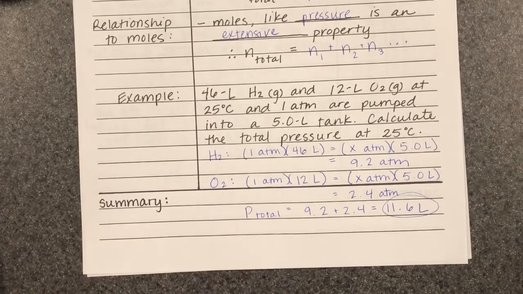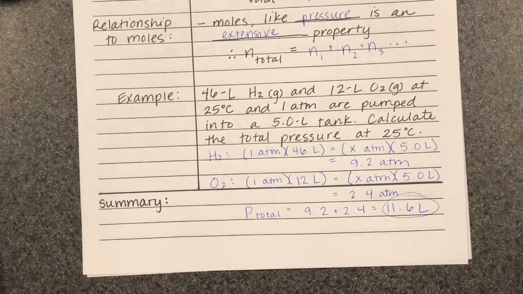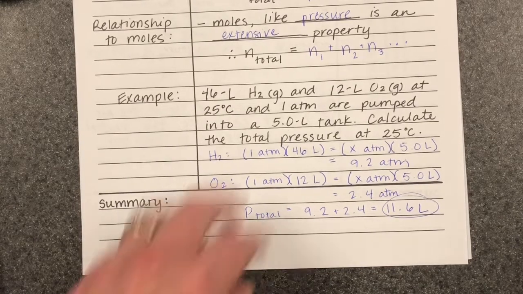Okay, so again, we use Dalton's law in conjunction with other gas laws. In this case, I needed to calculate the change in pressure using Boyle's law, and then I had to add together my new pressures to get the total pressure of the mixture.